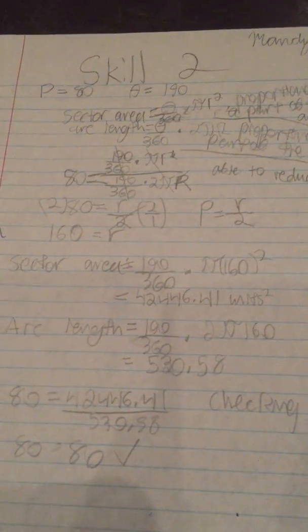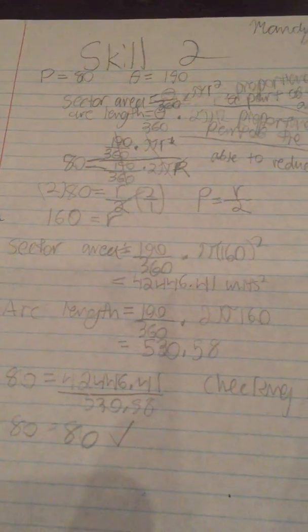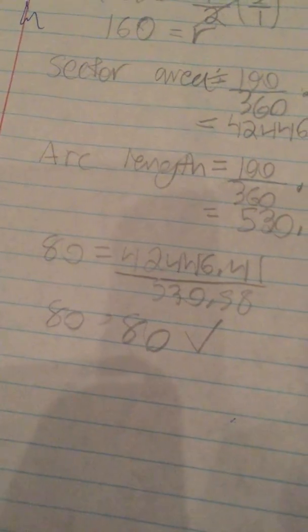And then here I've just checked my work to show that this proportion works when we find the sector area and the arc length of the circle, and we find that this proportion does equal 80.